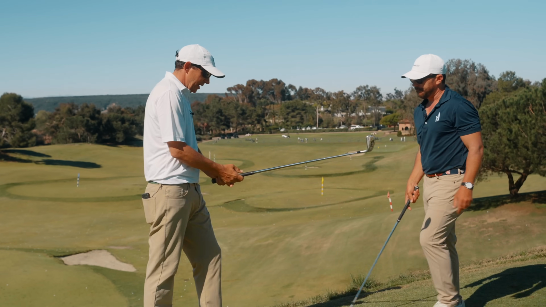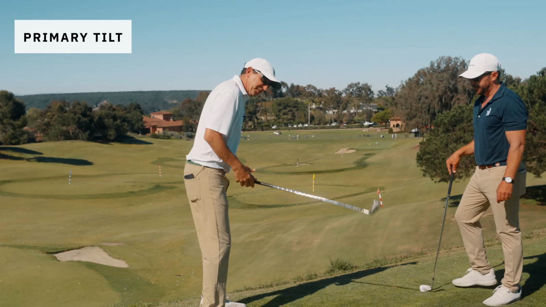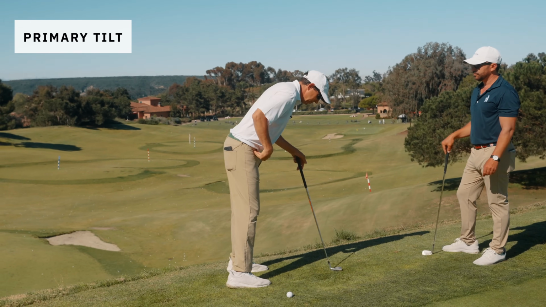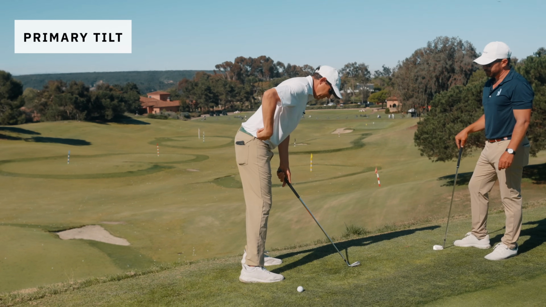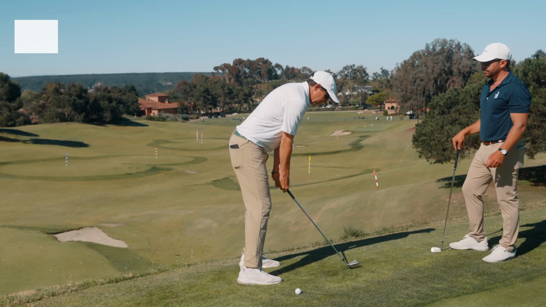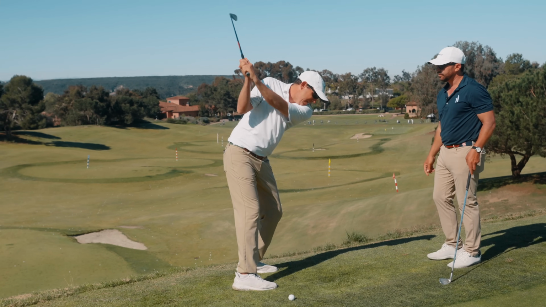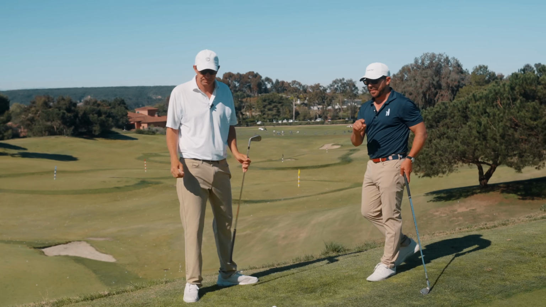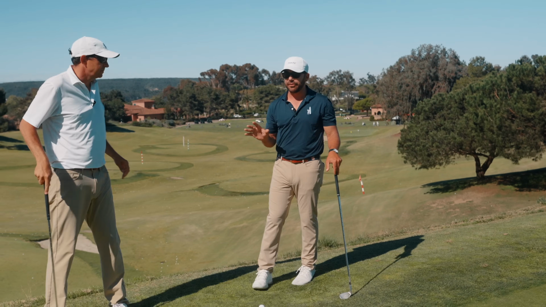Let's break it down, right? So from the down the line view, you look at the spine. If I had a metal rod going through my spine, when I tilt from my hips and my waist, now all of a sudden that spine starts to change angles, and that's our primary spine angle in the game of golf. There you go. You want to make sure we maintain that spine angle through the swing. That's how we get really, really consistent. And we'll talk about that in a second because that spine angle prevents early extension.